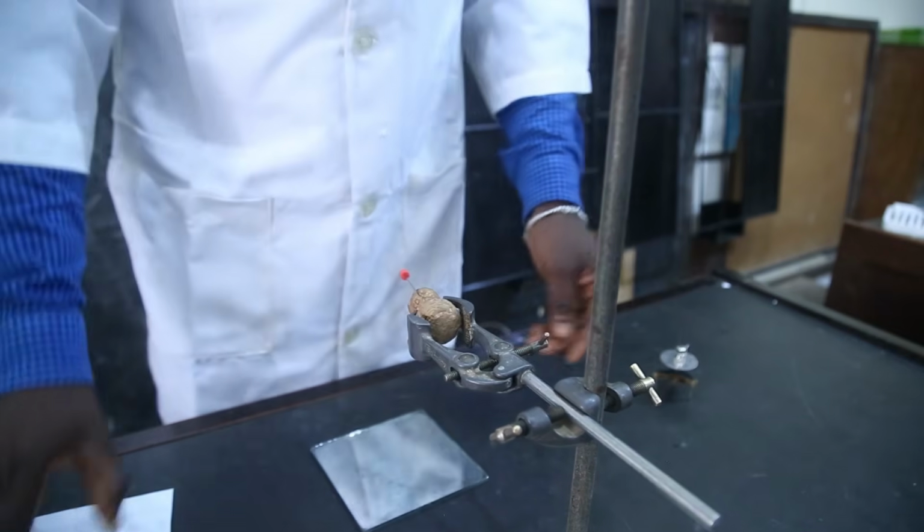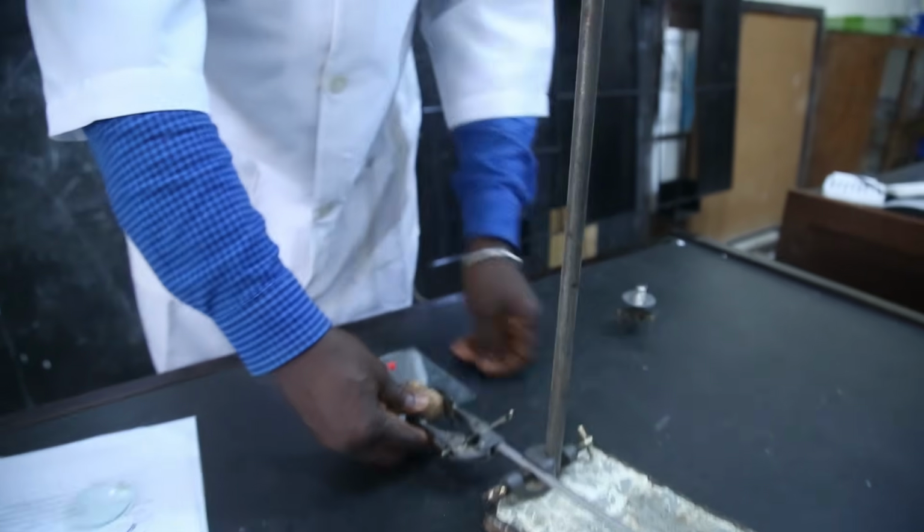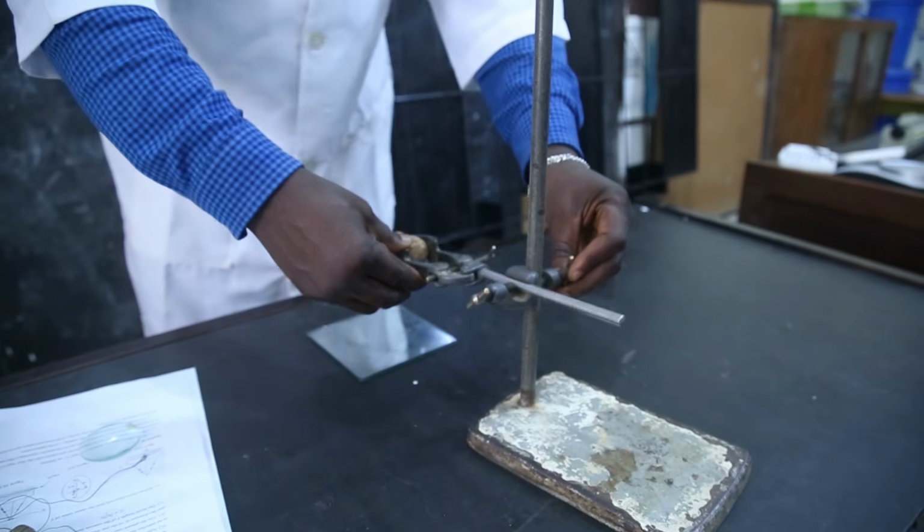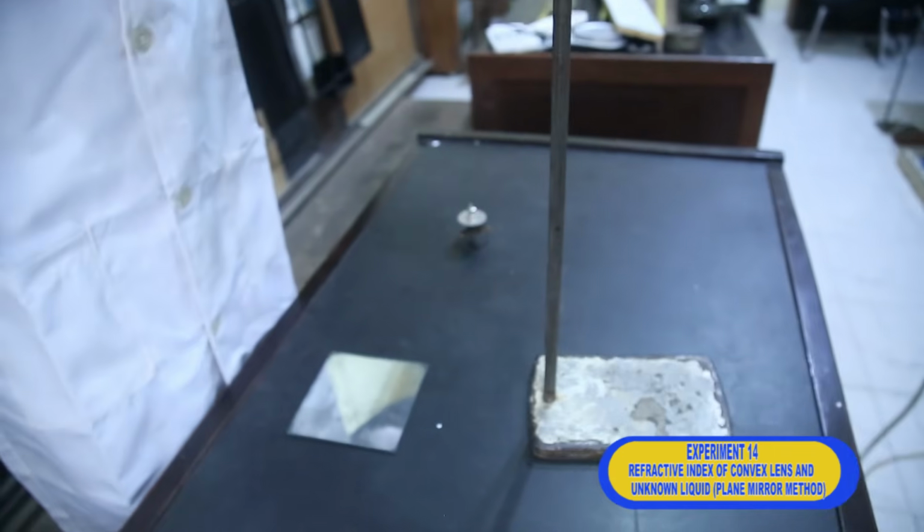Before introducing the convex lens, I would like you to see something. Now just look at this. The image formed in the plane mirror is not laterally inverted, no matter how you move it up and down. Just check the nature of the image. What I mean by laterally inverted is that the image is not coming from this side. The image still lies on the same side as that of the object. Look at the image formed. So that is when you use the plane mirror alone.